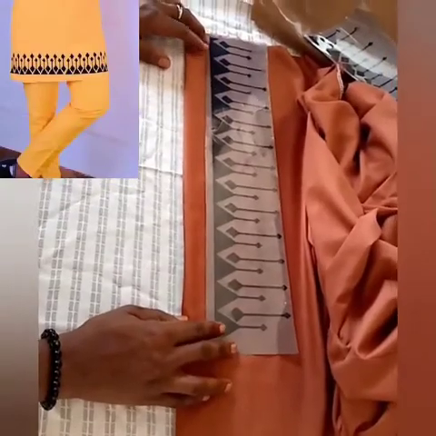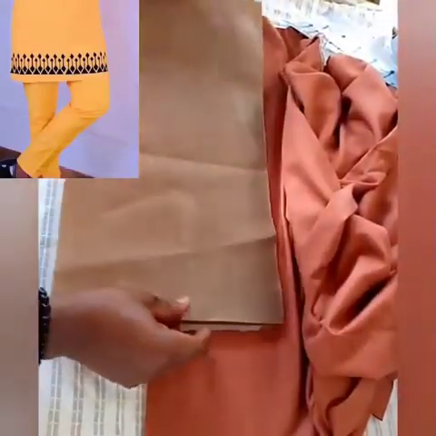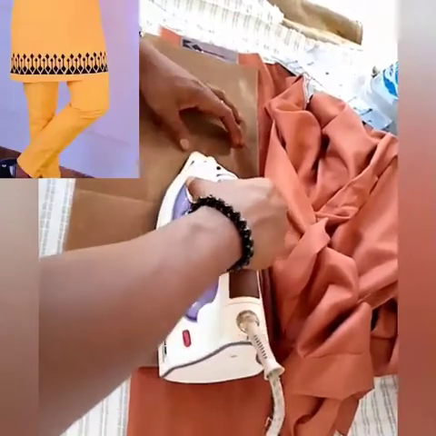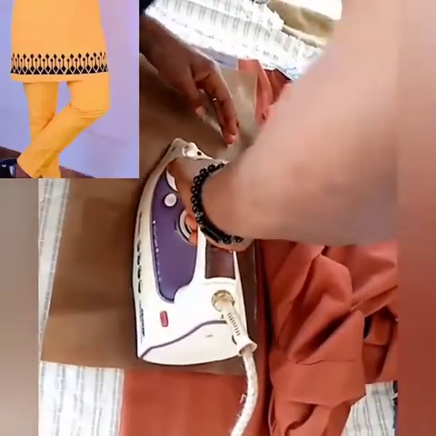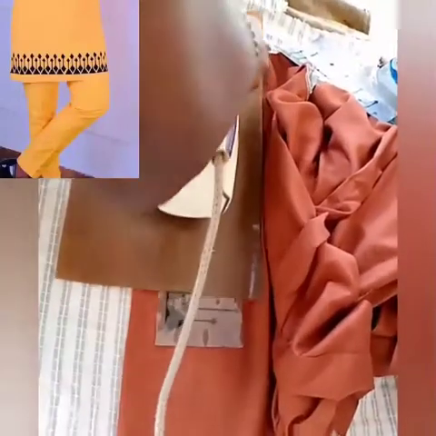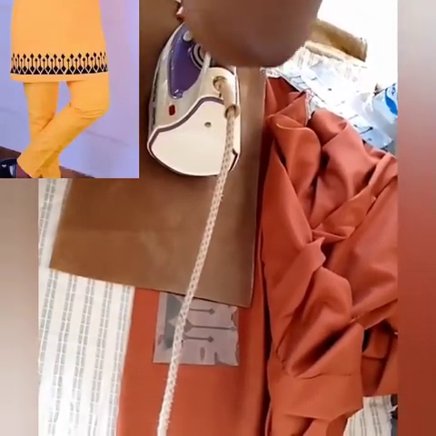So now you place your material, then you center it, you set it to the place you want your design to be, then place the Teflon on it. The Teflon is to resist the heat of the iron from burning the clothes. Make sure that your iron is on the highest level.